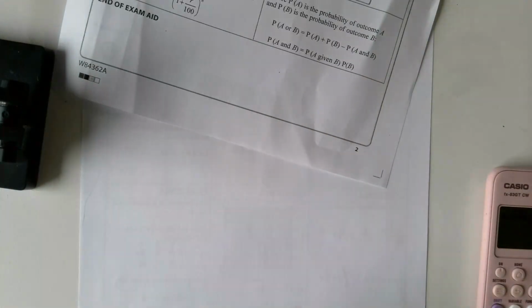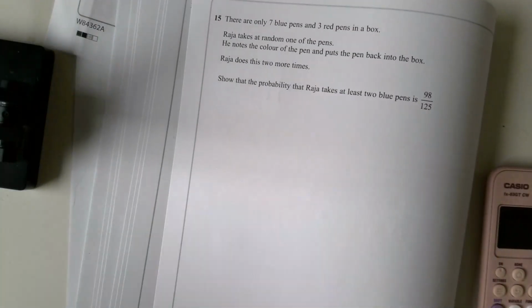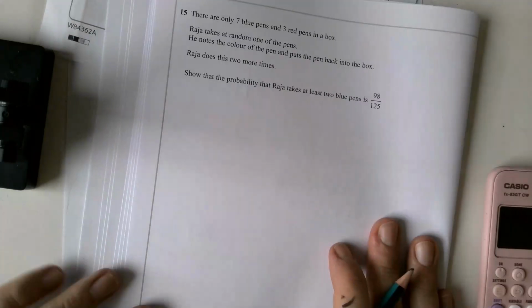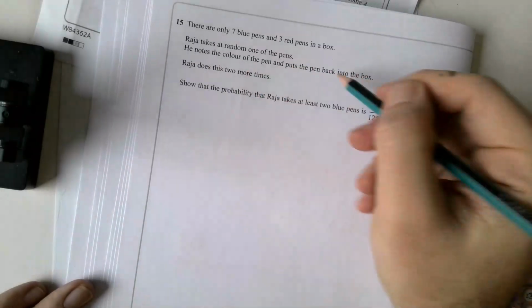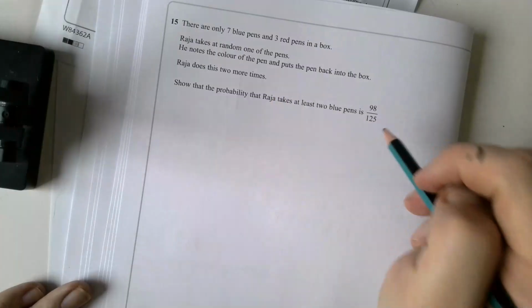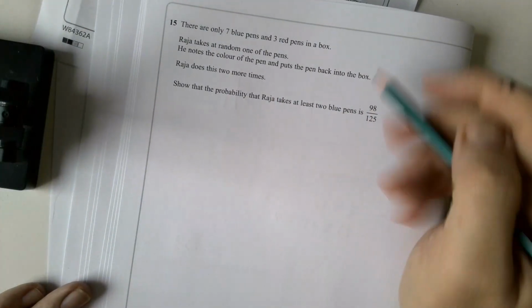Next, question 15. We've got this one. Right, I've got red and blue pens in a box. Roger takes one, he notes the colour and puts it back. Right, he does this 2 more times. Okay. Show the probability Roger takes at least 2 blue pens.